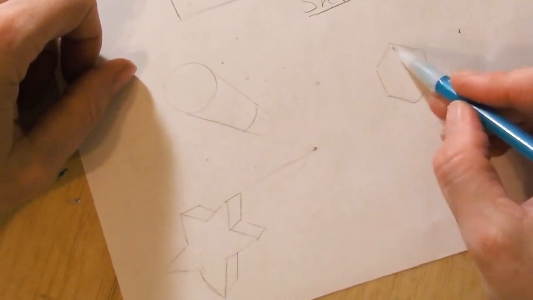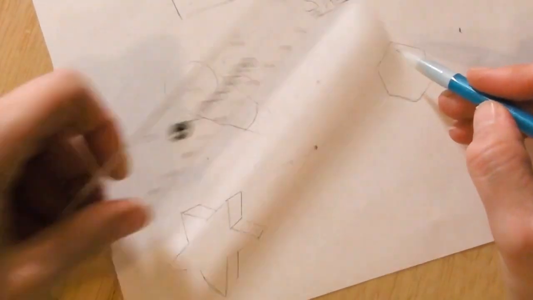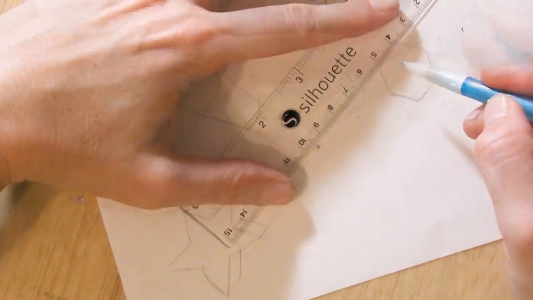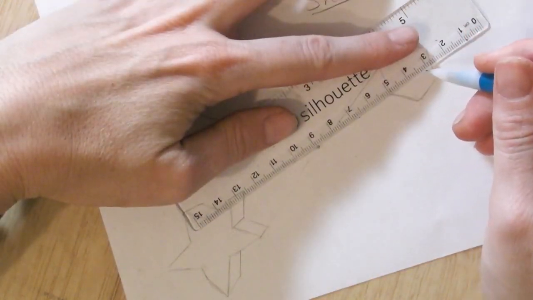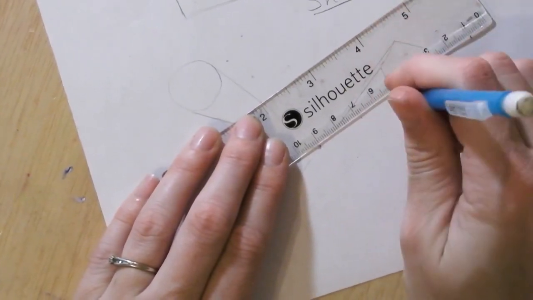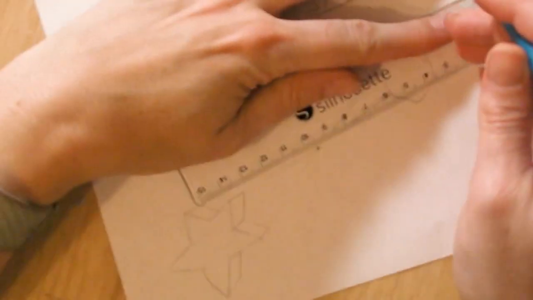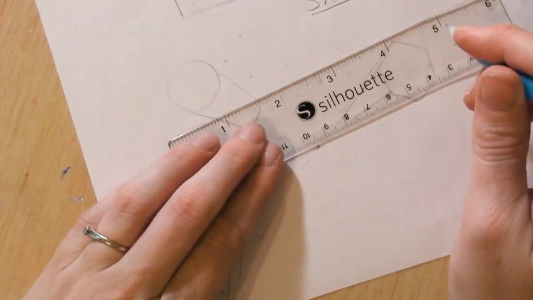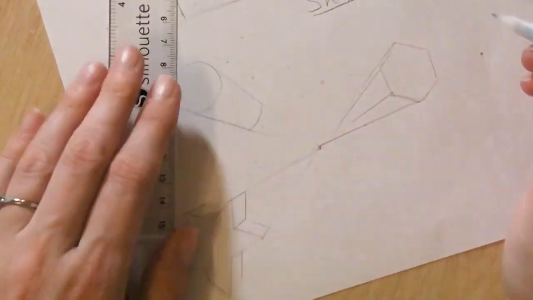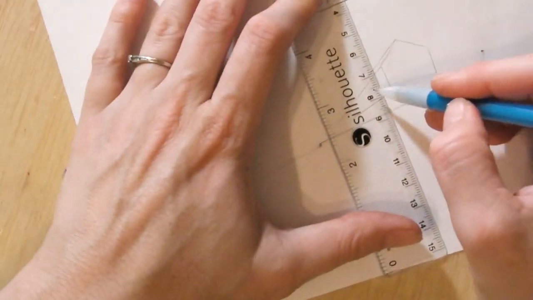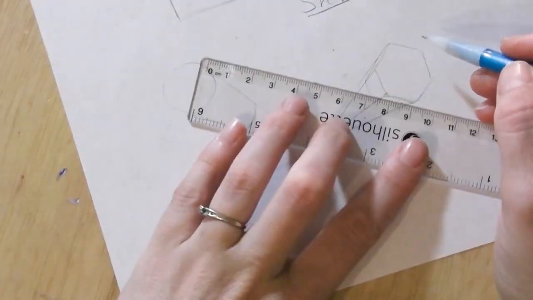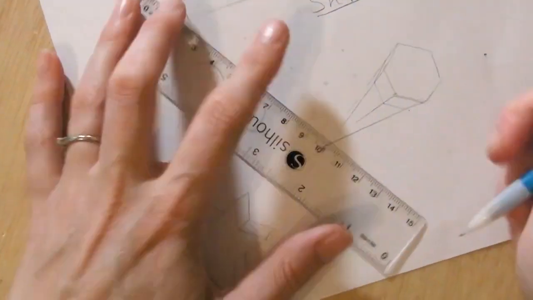Same thing with the hexagon. I can't see the back one, so I'm going to start at the top, which I'll be able to see a sliver. Make sure I line it up. And then I'm going to draw the parallel lines to complete my 3D hexagon. And erase the extra.